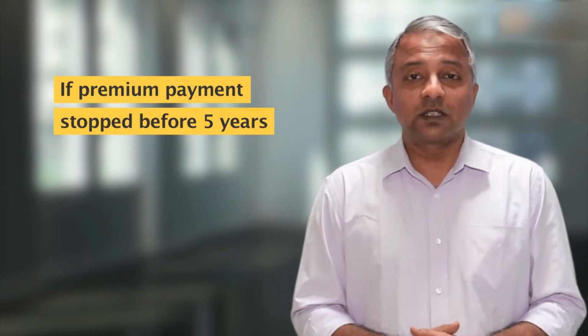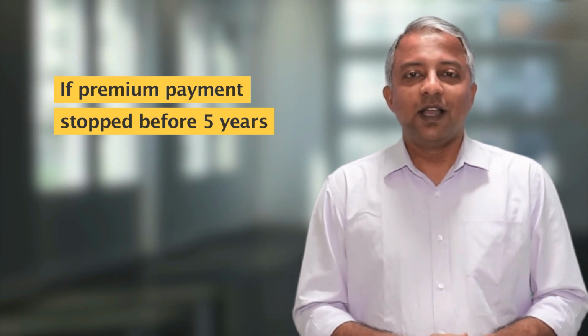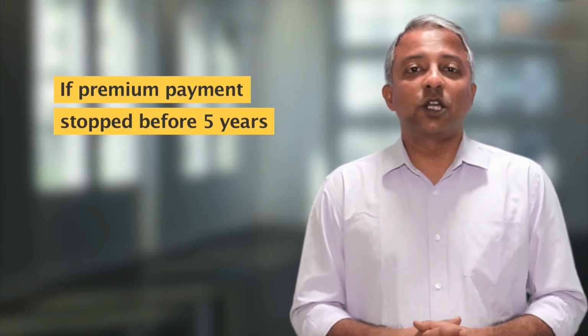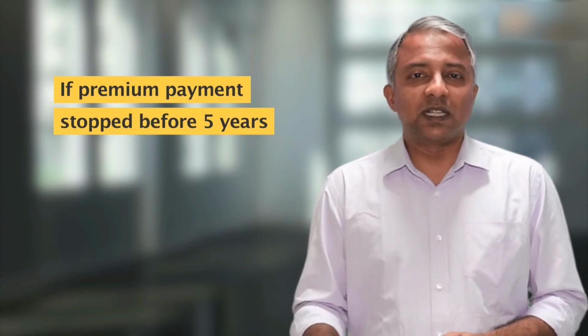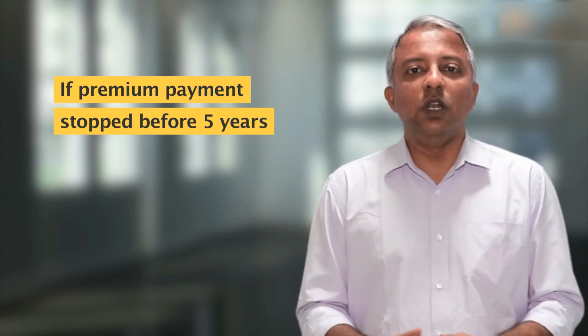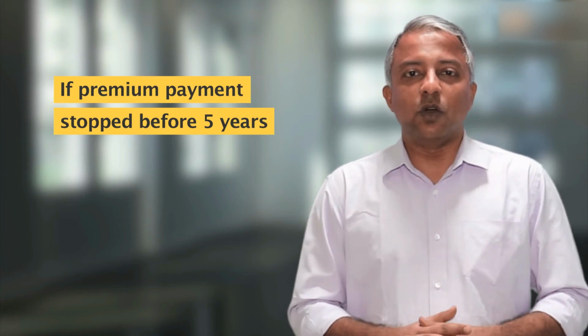So what happens when you discontinue the premiums? That means you've taken a plan for 20 years, but after 2 years, you decide to stop paying the premiums. So, as I said, if you're stopping before the completion of 5 years, that means your funds will move into the discontinued policy fund. It is not actively managed anymore, and in this, you will only earn an interest rate of 4%. This 4% is decided by IRDA from time to time. So the discontinued policy fund will get you only 4%, and at the end of 5 years, the money will get credited to your account.